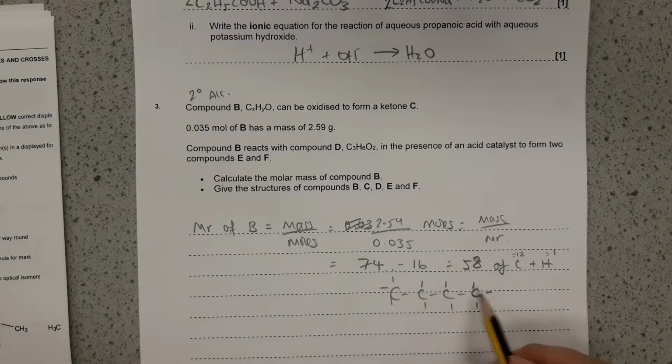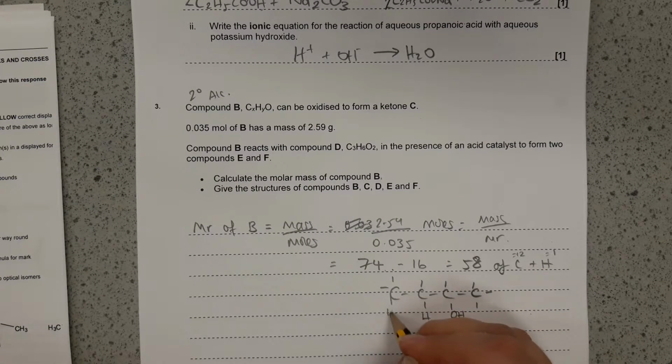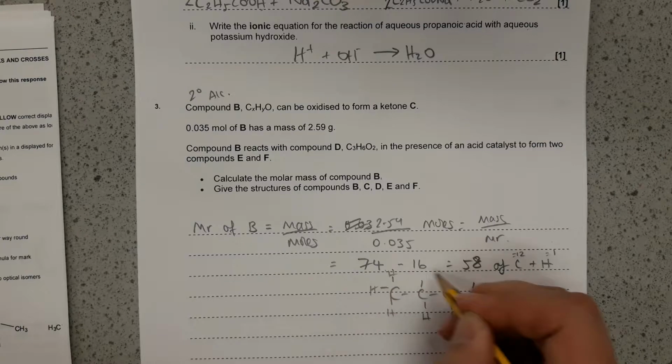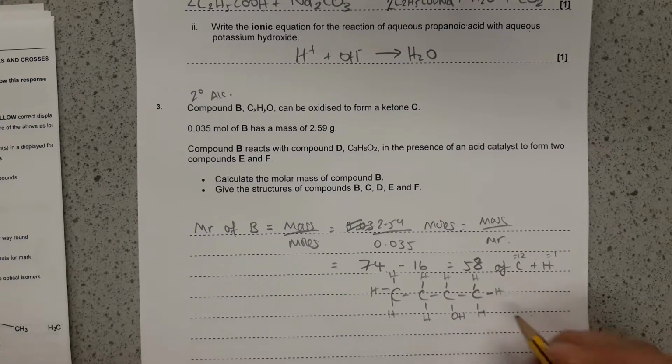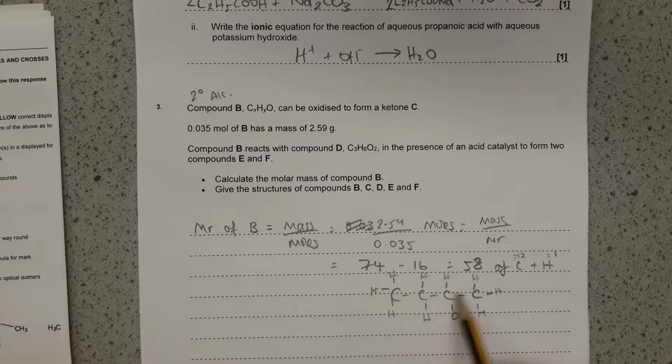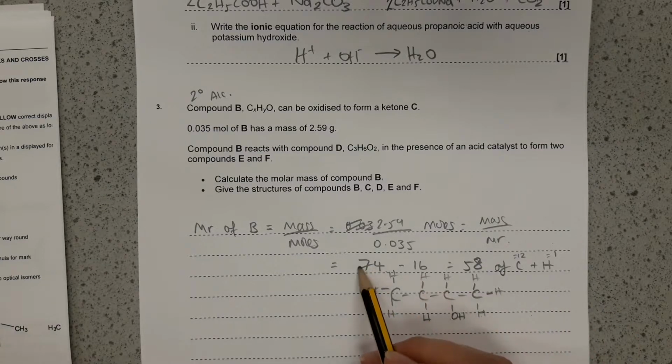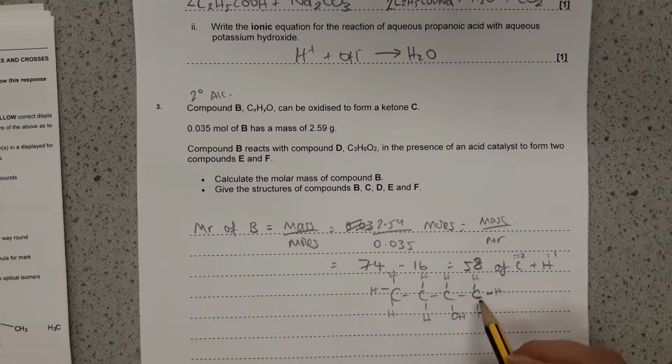I can't put it on the end, so I'm going to put it there for now, and then finish off the hydrogens. 4 12s are 48, plus 10 is 58, plus the 16 gives me 74.